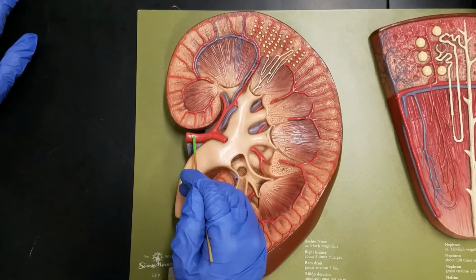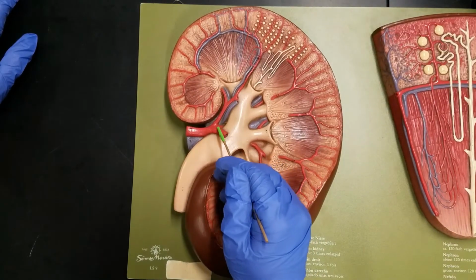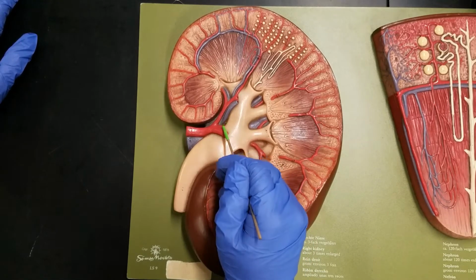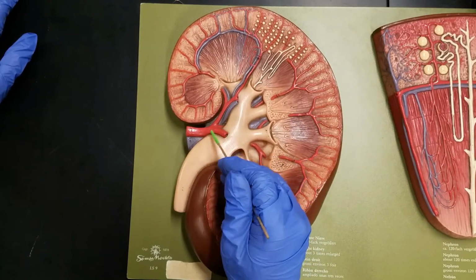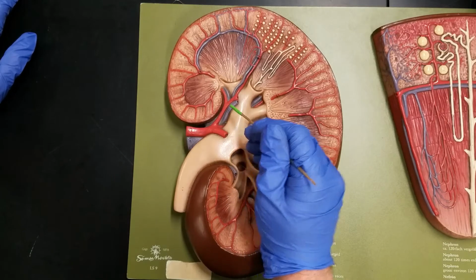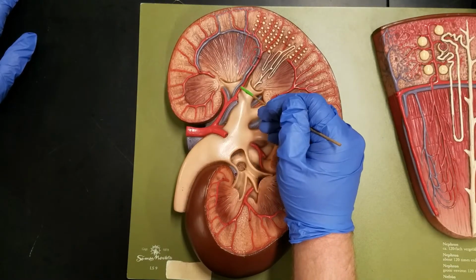As the renal artery enters into the kidney, it's going to branch out to form the segmental arteries, because the segmental arteries are going to go to different segments of the kidney. As those segmental arteries travel deeper into the kidney, notice how they start to split and their branches run between the pyramids.